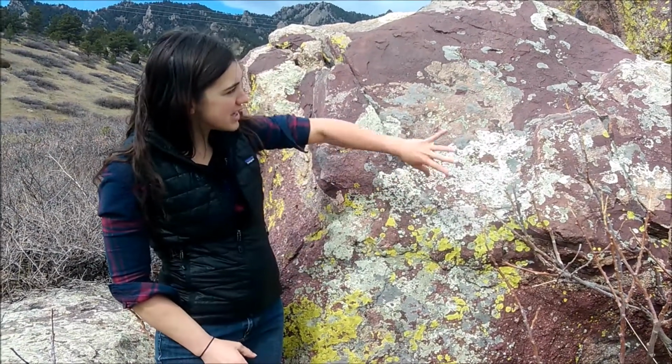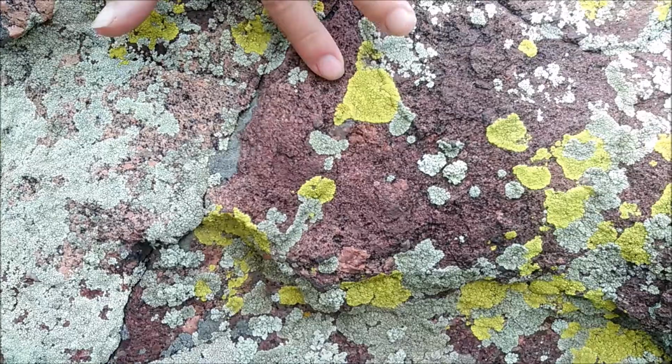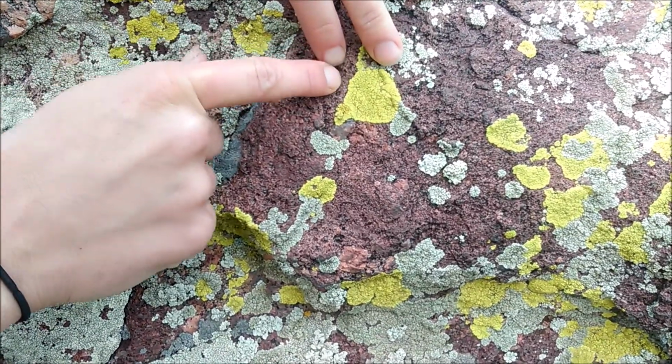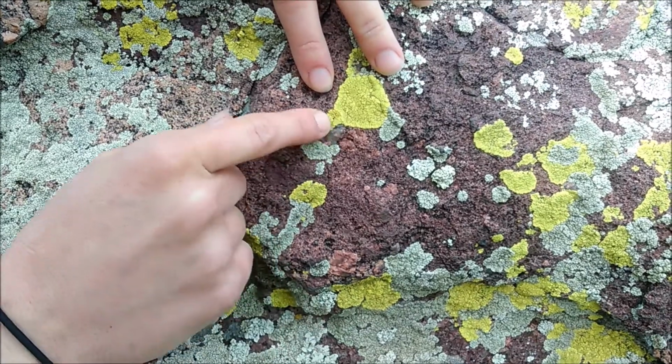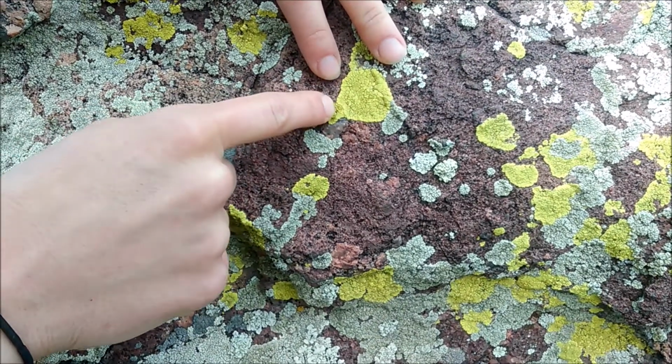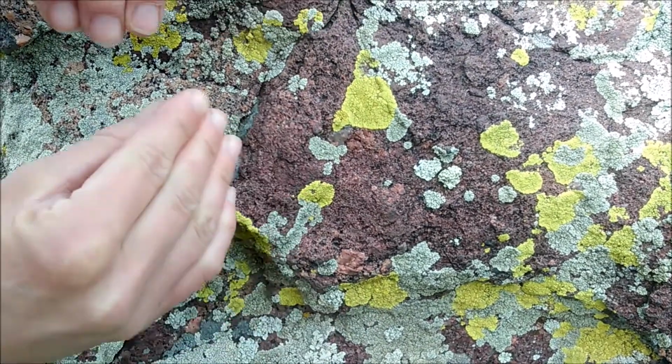There's numerous different types of lichen. Most of the ones that we see here are what we call crustose. As you can see here, these crustose lichen are firmly adhered to the side of the rock. And you can't really see much in the way of fruiting bodies here, but they're all very tightly jam-packed.